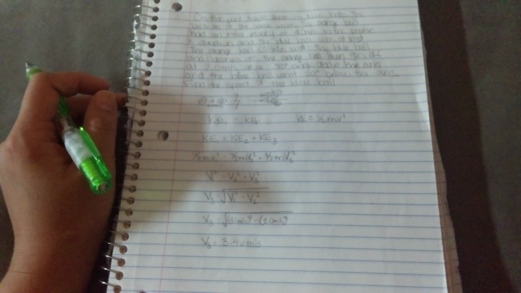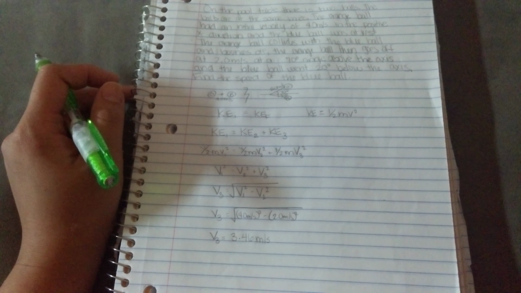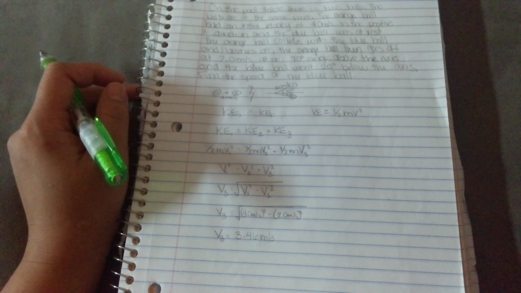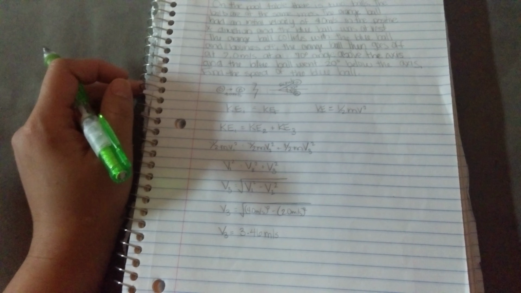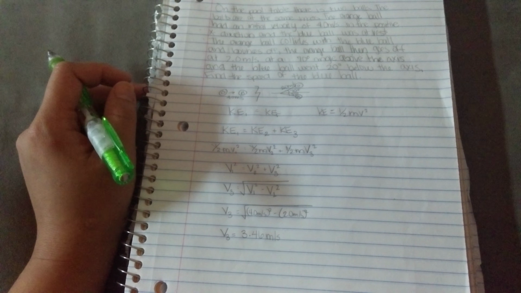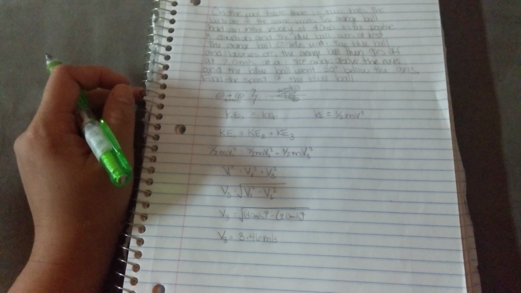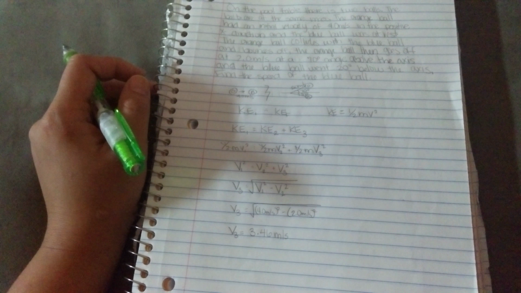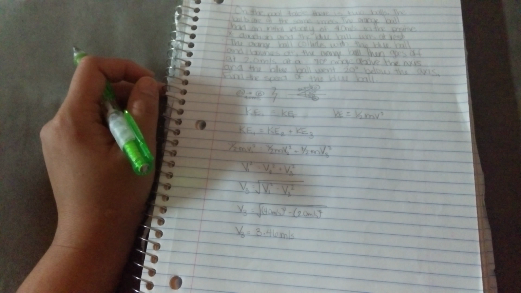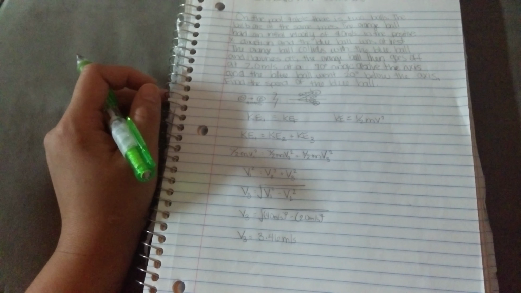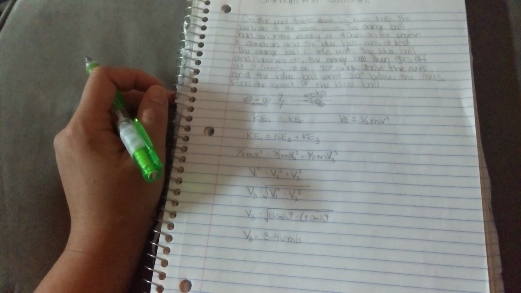This is my 11th standard on collisions. In this question it says, on the pool table there are two balls. The balls are the same mass. The orange ball had an initial velocity of 4.0 meters per second in the positive x direction, and the blue ball was at rest. The orange ball collides with the blue ball and bounces off.